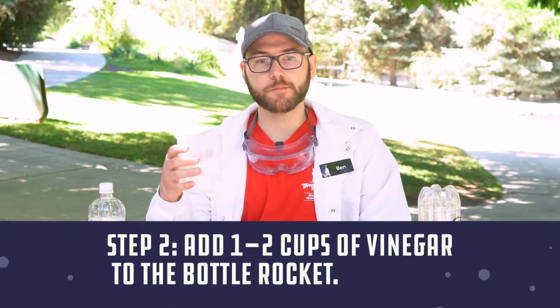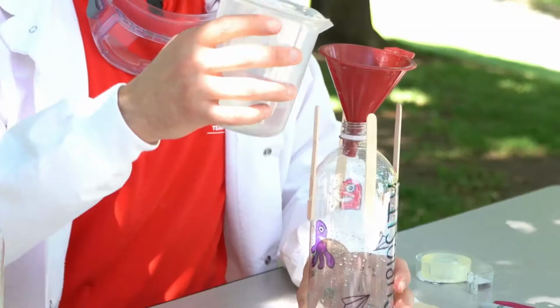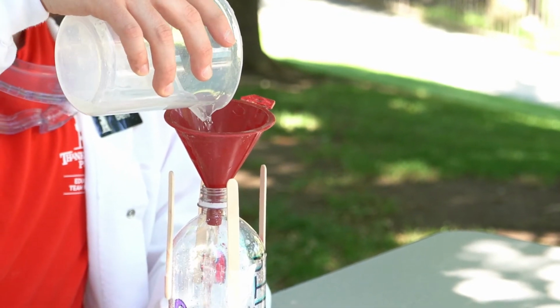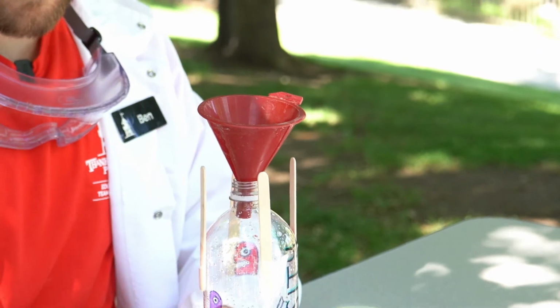Our next step is to add the vinegar to our rocket. You can use 1 to 2 cups, and part of the fun of this experiment is you can modify the ratios of vinegar to baking soda to see what results you get when your rocket launches. I'm going to use a funnel in order to help reduce spills.